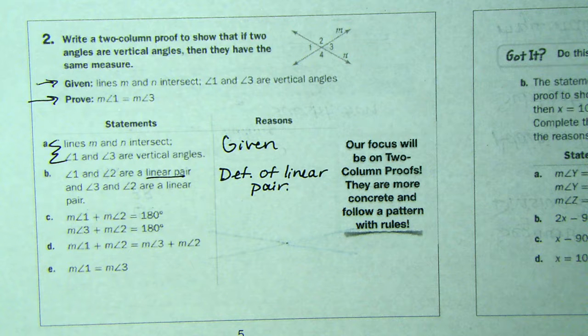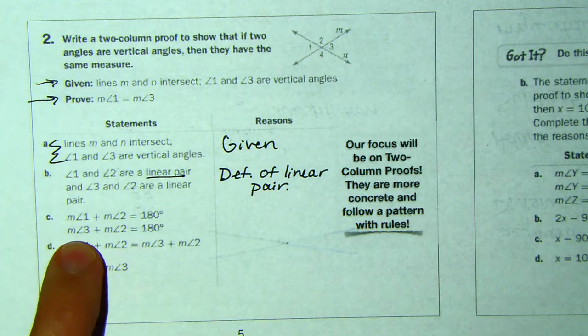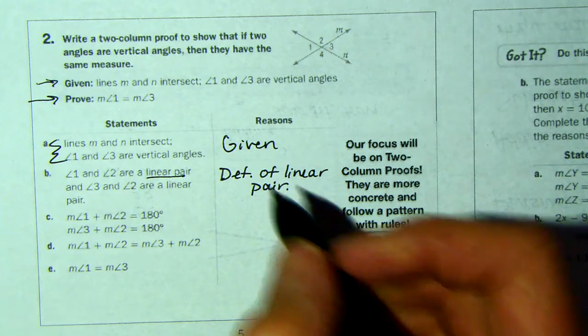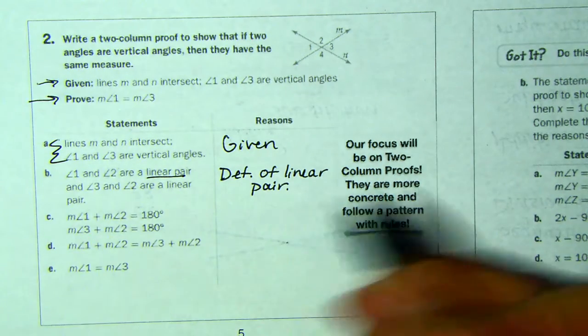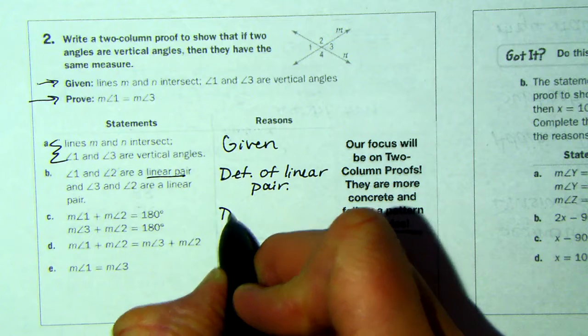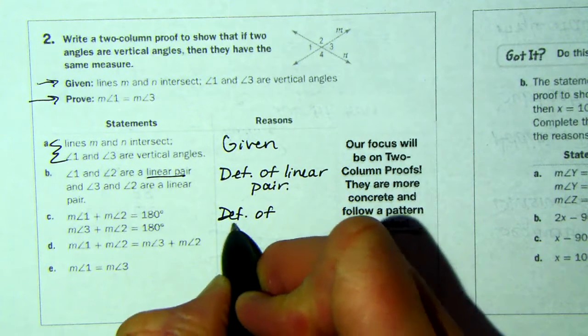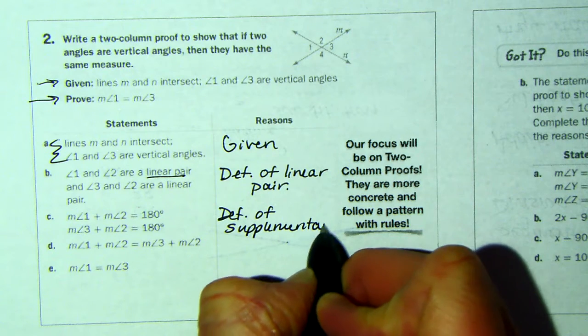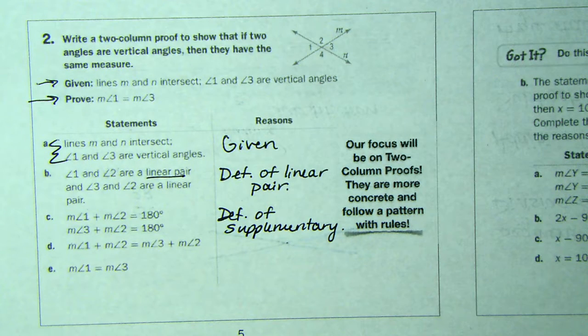Now they go on and they use that information. They said, well, if 1 and 2 are a linear pair, then the measure of angle 1 plus the measure of angle 2 has got to be 180 degrees. And 3 plus 2 has got to be 180. That is definition of supplementary. Because we knew they were a linear pair, they made a straight line, so they have to add up to 180. That's the definition of supplementary.